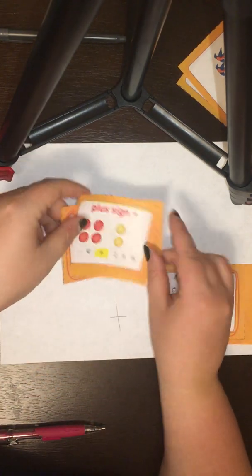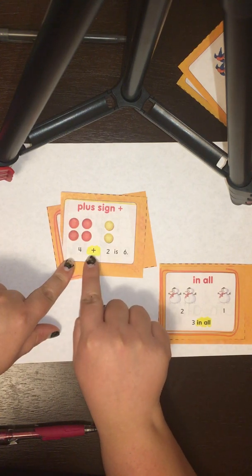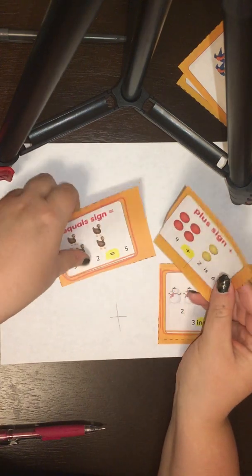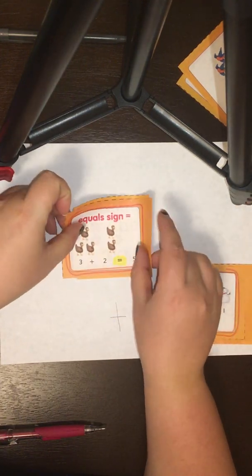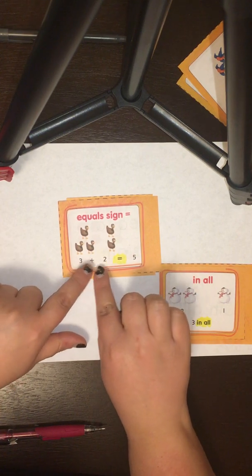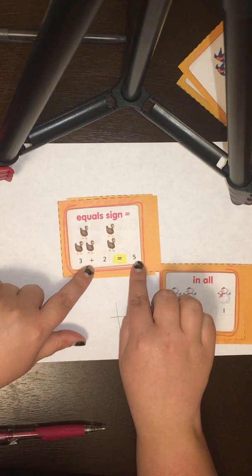We have our plus sign that goes between the two numbers, and it tells us that we're going to add. We have our equal sign, which goes after the two numbers that you're adding together, and it tells me, oh, here's the answer. I'm about to read the answer.